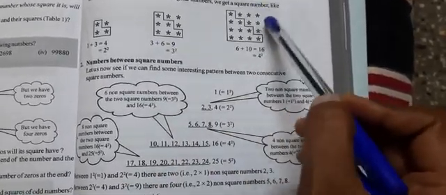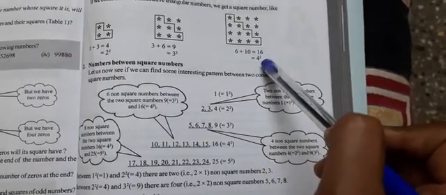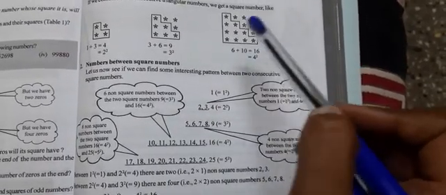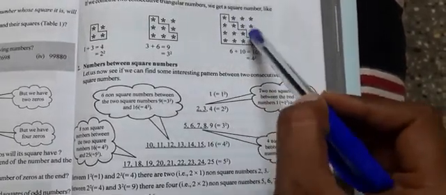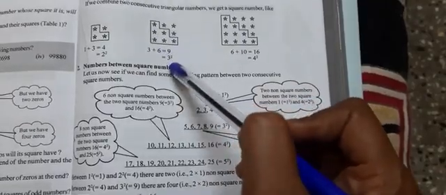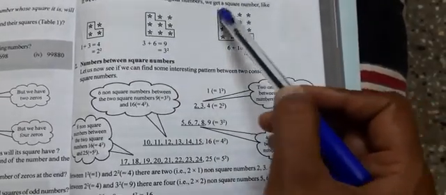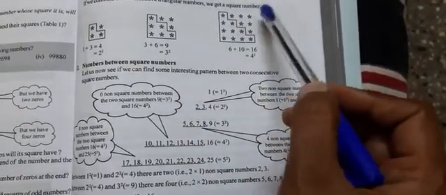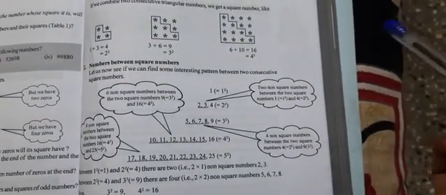Okay, so here it is a square. 3 plus 1, 4. Okay, 3 plus 6, 9. Here, 6 plus 10, you'll get 16. Okay, you can combine. If you combine the triangles, if you add 1, you'll get a perfect square. If you add 3 more to this, you'll get a perfect square. And if you add 6 more to this, then you'll get a perfect square. Okay?